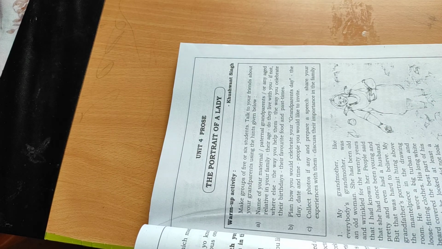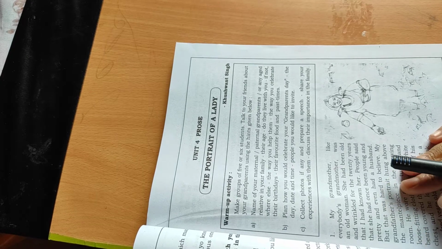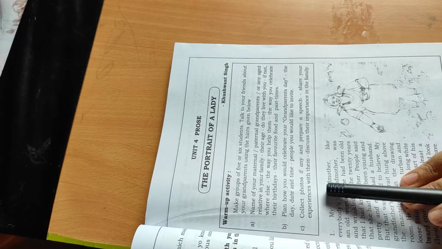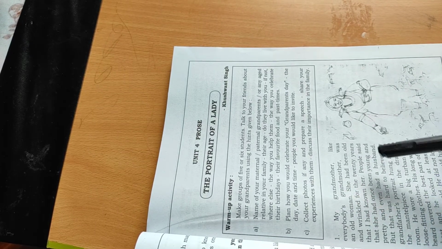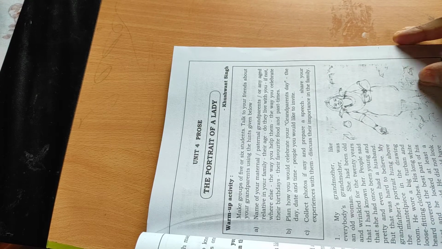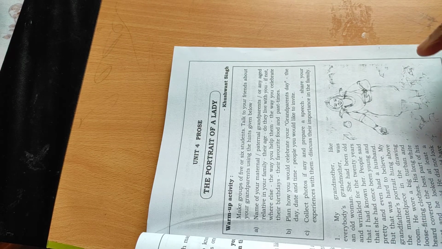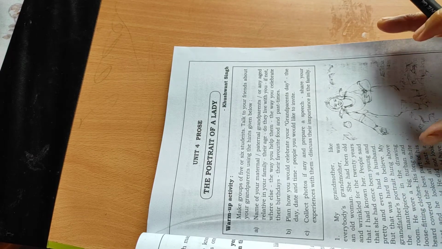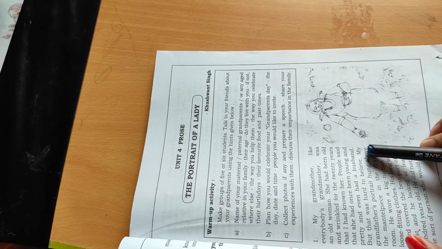Today we will see the lesson, The Portrait of a Lady. Fourth lesson. Standard students, are you ready to learn the lesson? Fourth lesson, very interesting lesson. Khushwant Singh has written the lesson, The Portrait of a Lady. Here we are going to see the life history of an old woman. She was the grandmother of Khushwant Singh. So, Khushwant Singh was the writer of this lesson. Let us start the lesson.